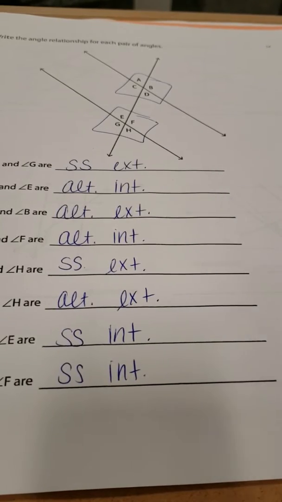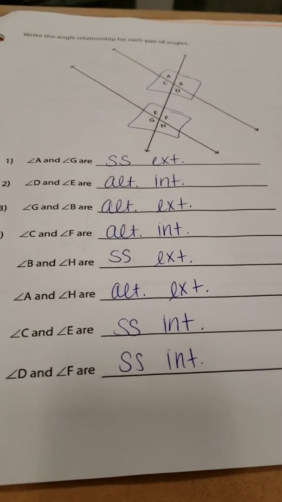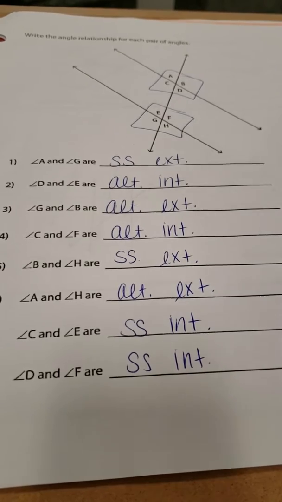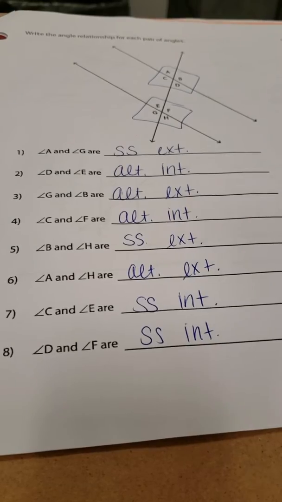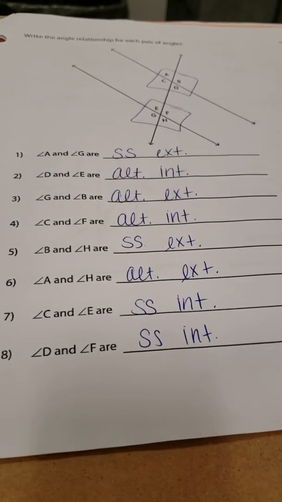The next lesson technically starts on page 14 in your notes packet, and it starts out with just writing the angle relationship for each pair of angles. What I would ask you to do is to pause the video, come back, and then check your answers that are listed here. This is just a brief review of naming.